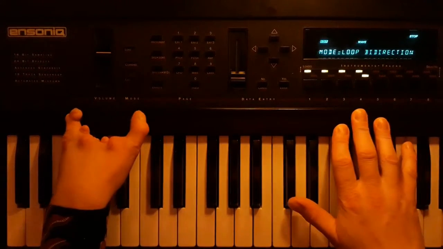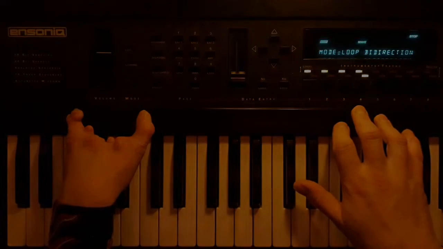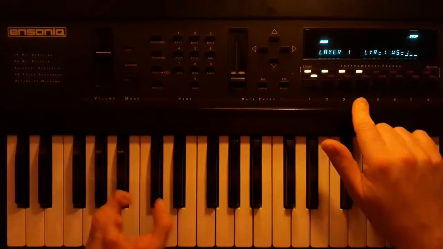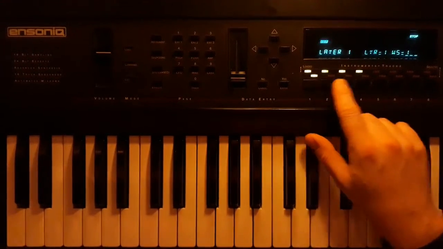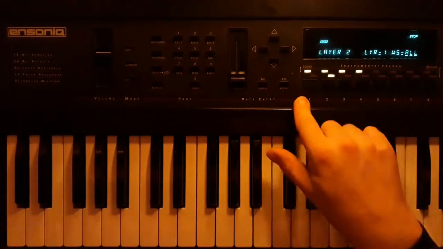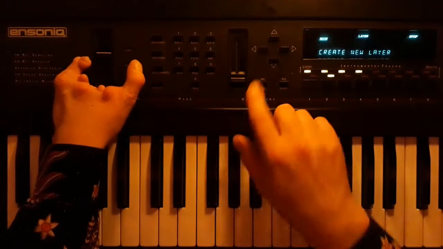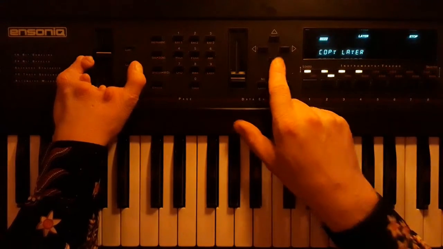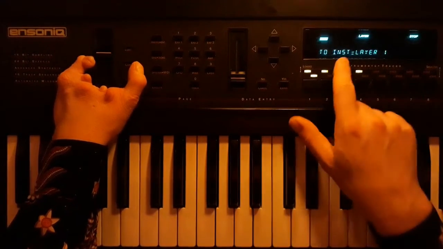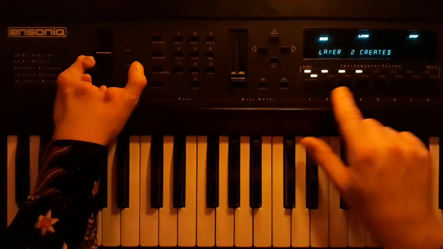So let's make it into one instrument now. What I will do now is copy all the instrument layers to instrument 1. So I press Command Layer and I scroll to copy layer and I press yes and copy to instrument 1, yes.